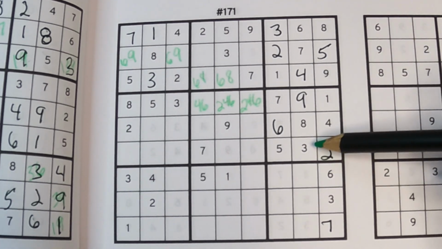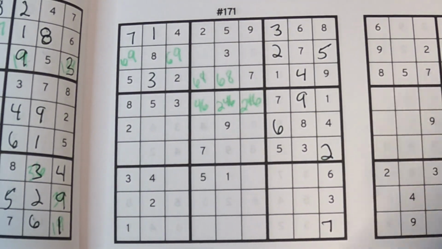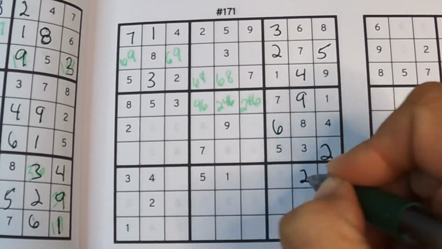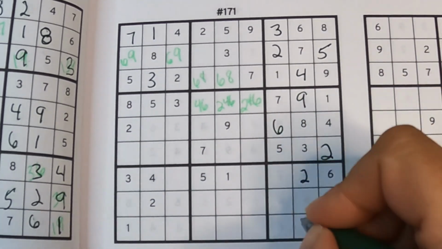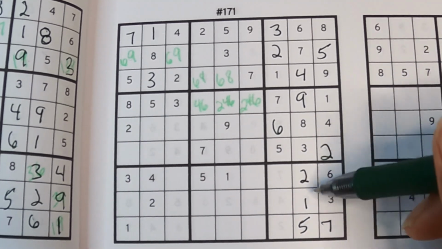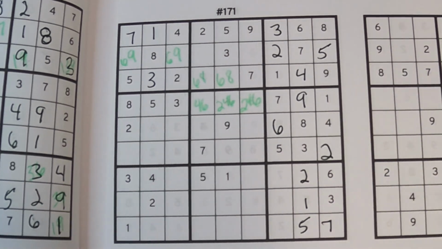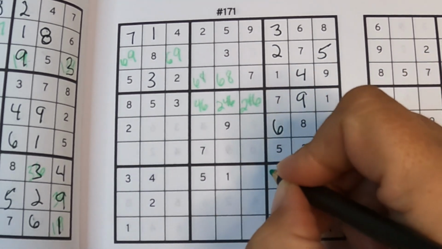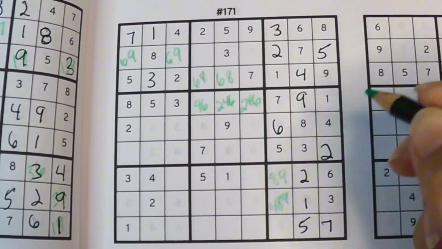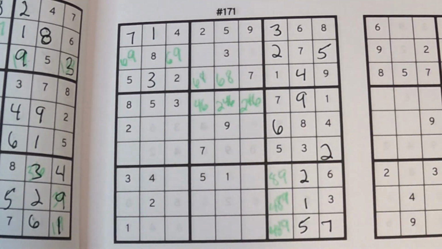For this column, we're missing 1, 2, and 5. We've got 1 and 5 here, so this is our 2, 1 here, so 5, 1. For this box now, we're missing 4, 8, and 9. We've got a 4 here, so 8, 9, no help here, 4, 8, 9, same here, 4, 8, 9.